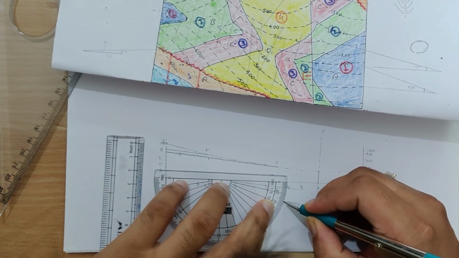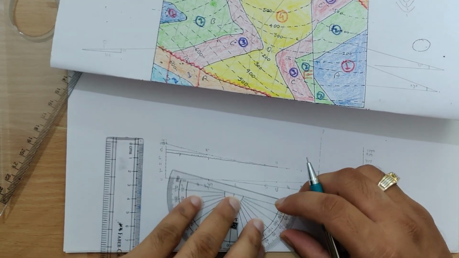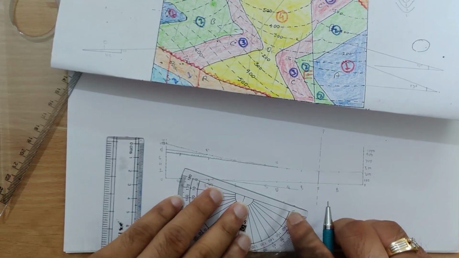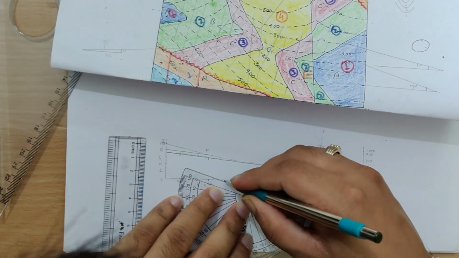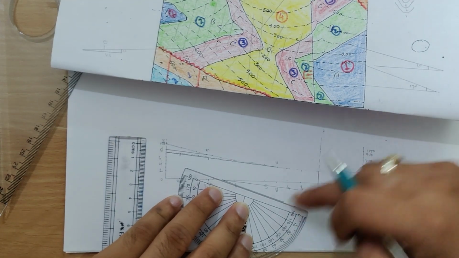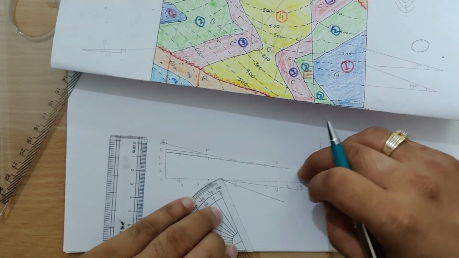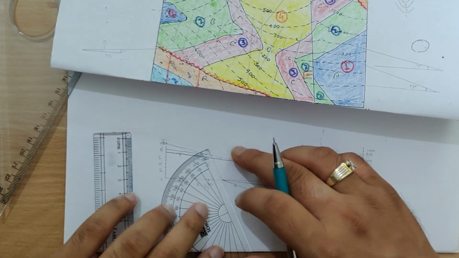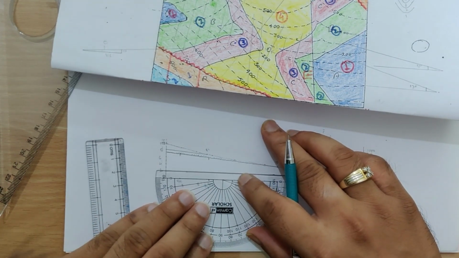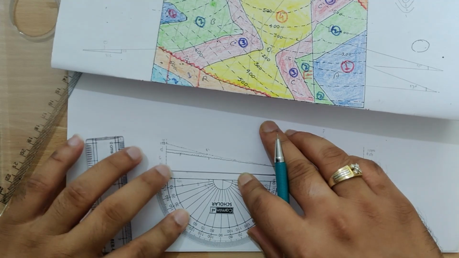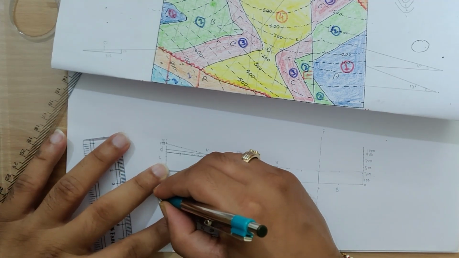Which joins these two points, that will be 17 degree. And the beds of another limb are dipping 13 degree in the opposite direction. So let's plot that angle as well. 13 degree.